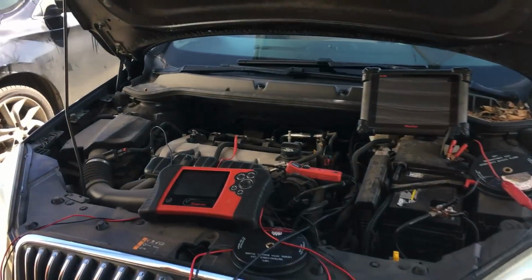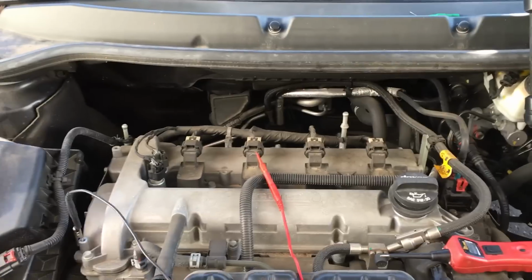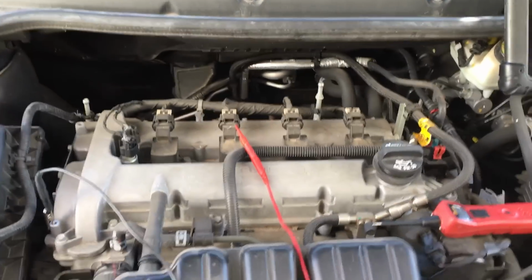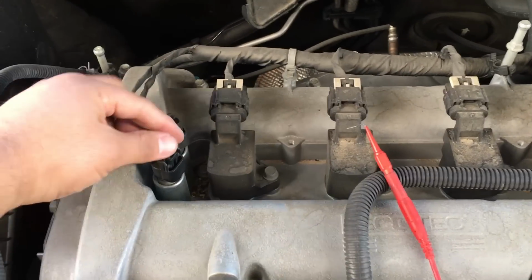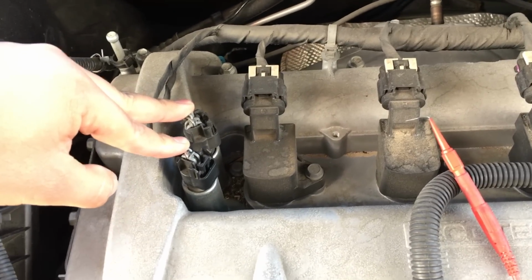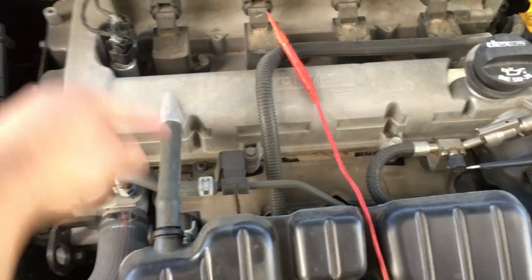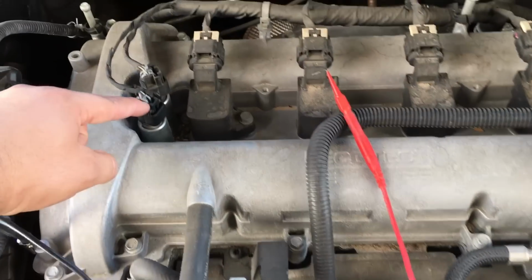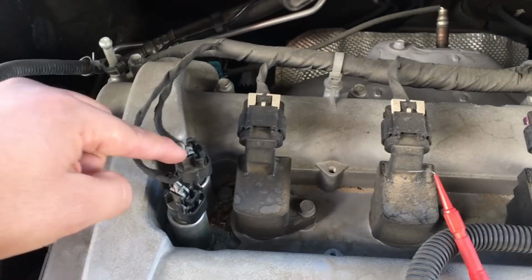All right, guys, so moving back to the vehicle, we're under the hood. I've already gone ahead and removed the plastic cover so that we can get a good look at the solenoids. Now, if you look here, you'll see the two camshaft actuator solenoids. The one to the front, which is closest to the intake manifold, is the intake camshaft solenoid, and the one on the back, which is closest to the exhaust manifold, is for the exhaust side.